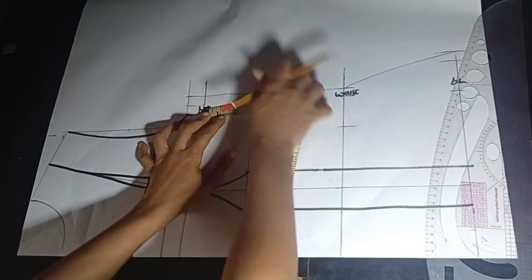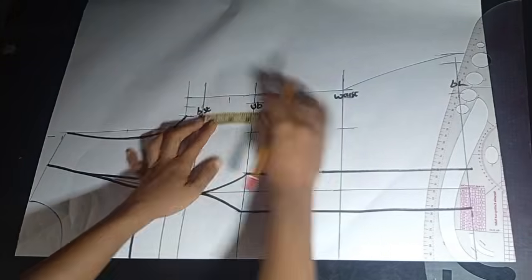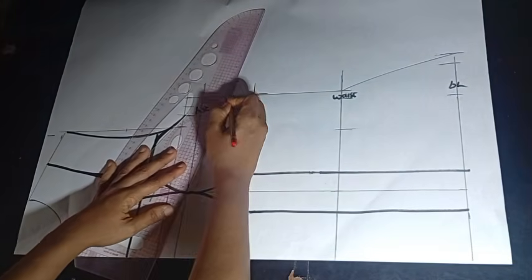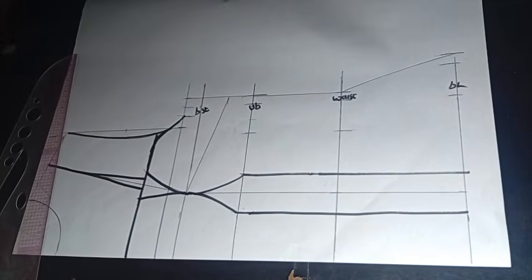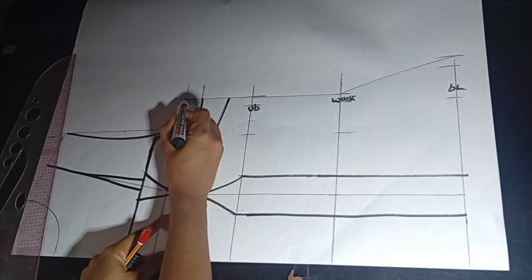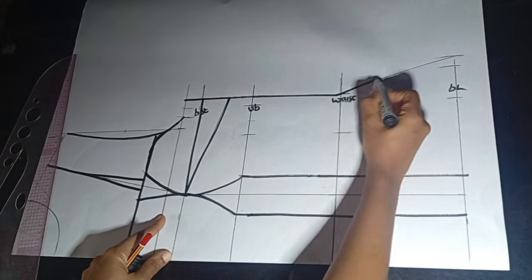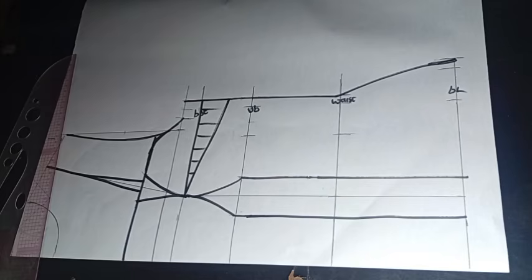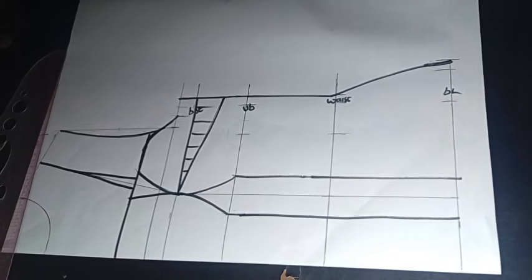To get your bust dart, it is the difference between your shoulder to waist in front and your shoulder to waist at the back. Let's say my shoulder to waist in front is 18, and my shoulder to waist at the back is 17. If you minus 17 from 18, it will give you 1 inch. So that 1 inch is what you call your bust dart. You mark it and connect to your nipple point.